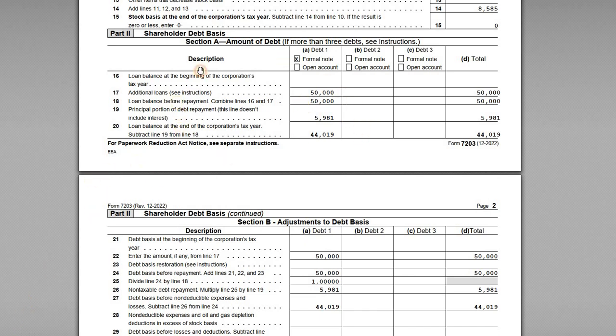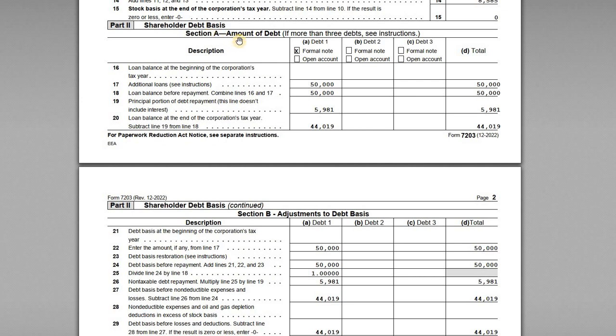So how does this section work? Part 2, shareholder debt basis, splits up into a couple of big pieces, right? You are supposed to track if you have separate notes or separate shareholder loans with the company, right? So they give us 3 columns here, debt 1, 2, 3. In our case, we just have 1 balance. And so it is a formal note arrangement, so it's not open.